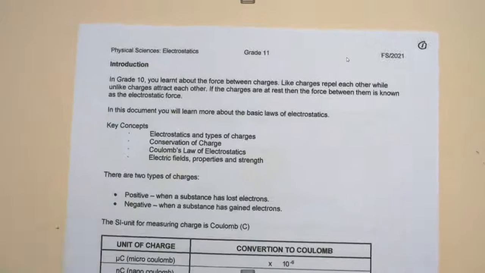Like I said, you have done a little bit of this already in grade 10. Just for introduction, electrostatics is the study of charges at rest. Now charges, when we talk about it, we've got two types of charges, which is electrons and protons, if we go to micro level. It means that they are at rest, and that's the difference between electricity, where we have electric current, where the charges are moving.